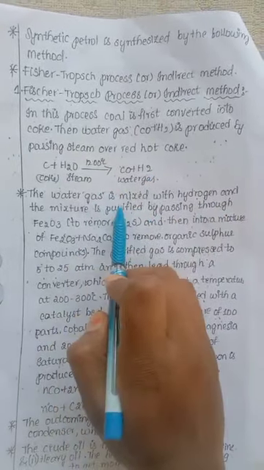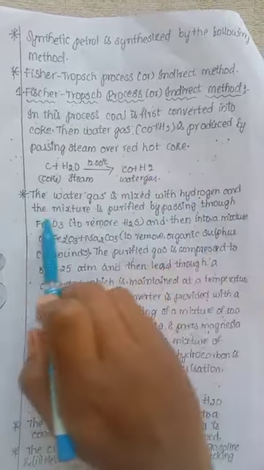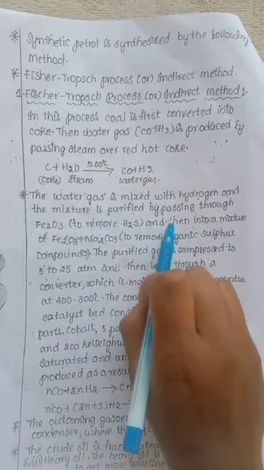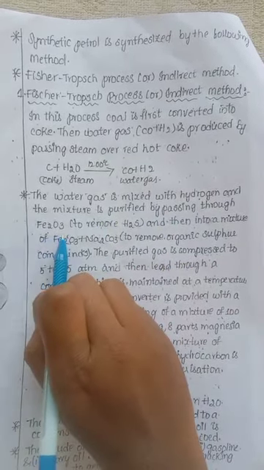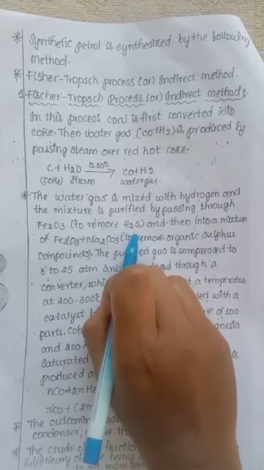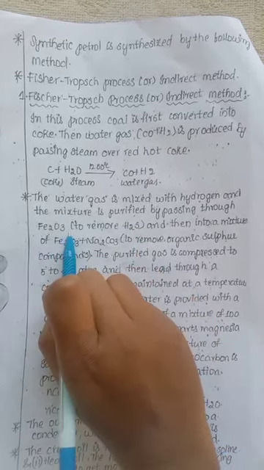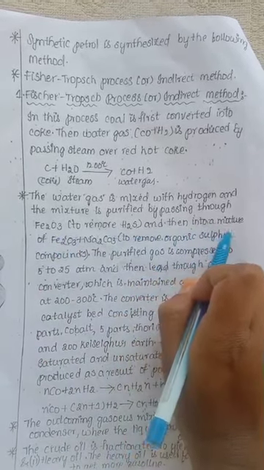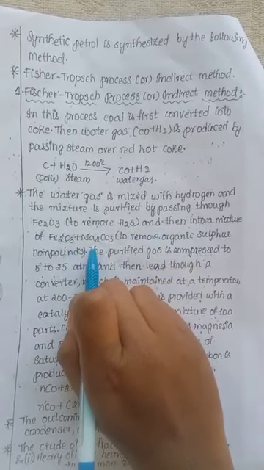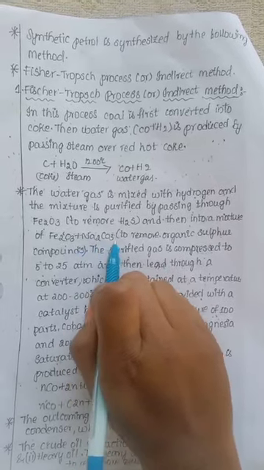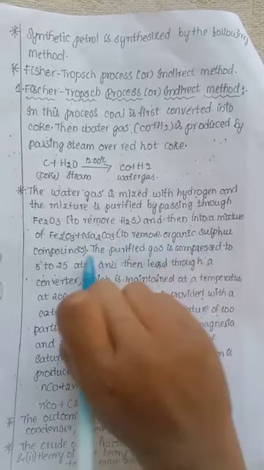The water gas is mixed with hydrogen, and the mixture is purified by passing through Fe2O3 to remove H2S, and then through a mixture of Fe2O3 and Na2CO3 for removing organic sulfur compounds.